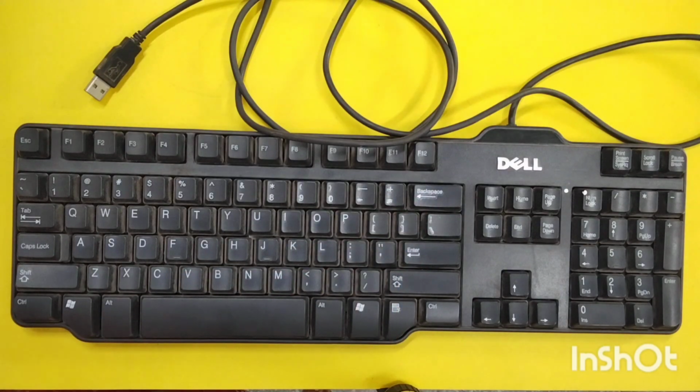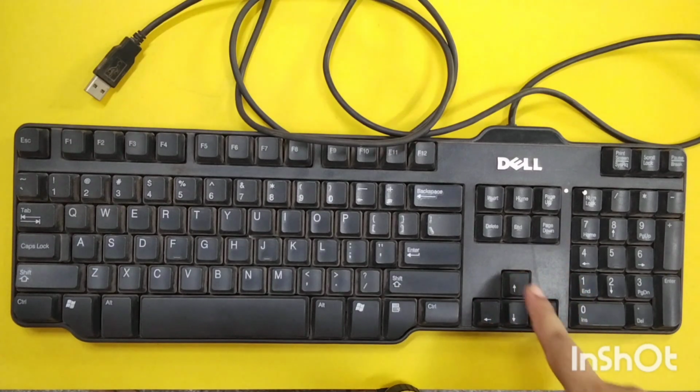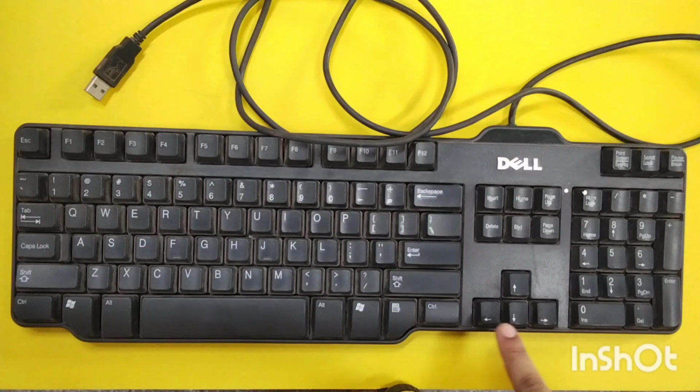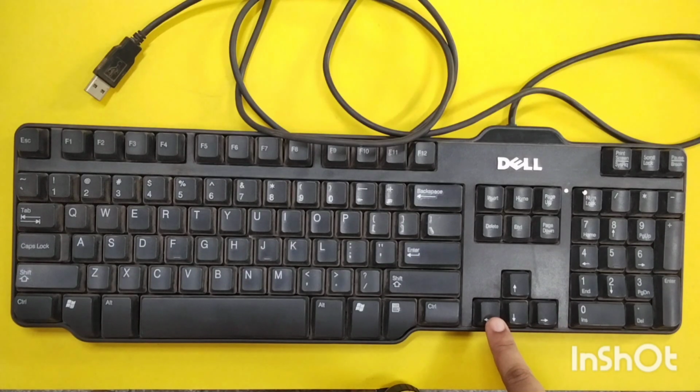You see any other keys? Exactly. These are called arrow keys. Why use these keys? This is up key, this is down key, this is left key, this is right key. It is used to move upward, downward, right way, and left way.